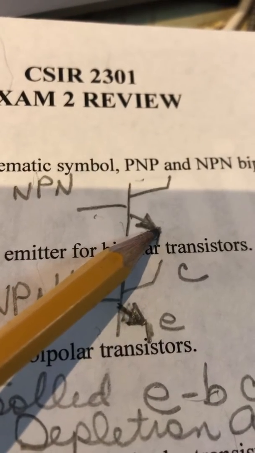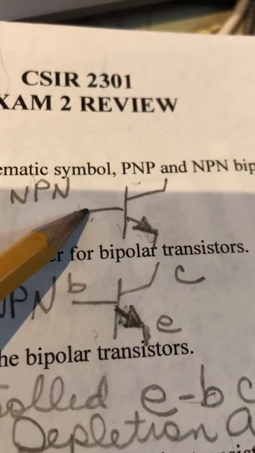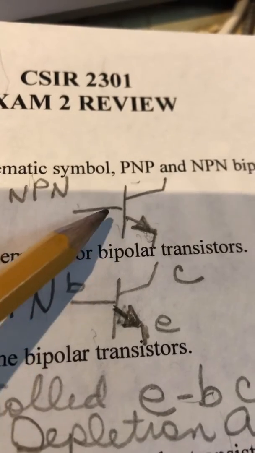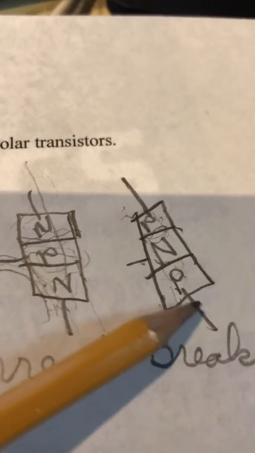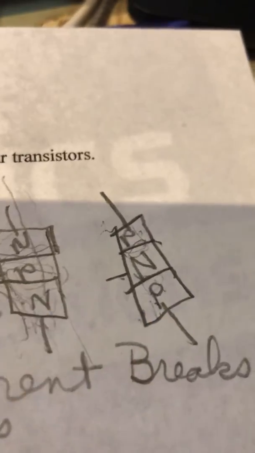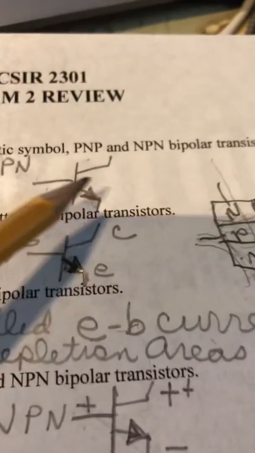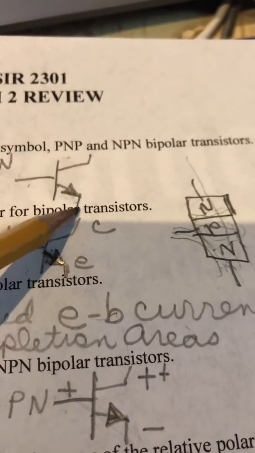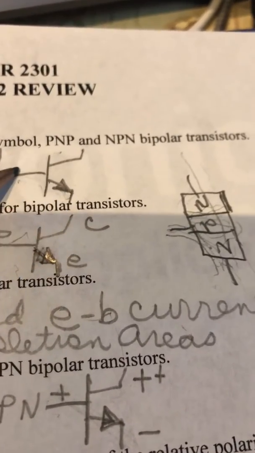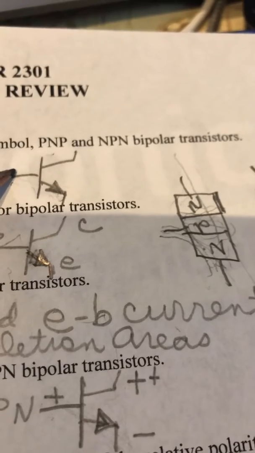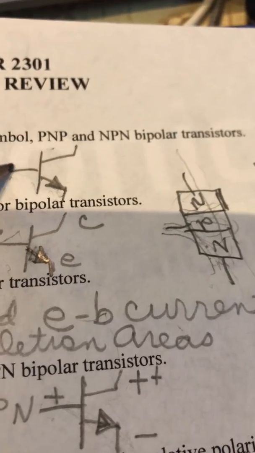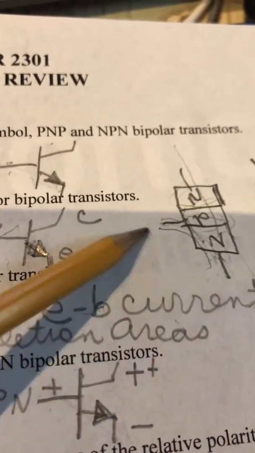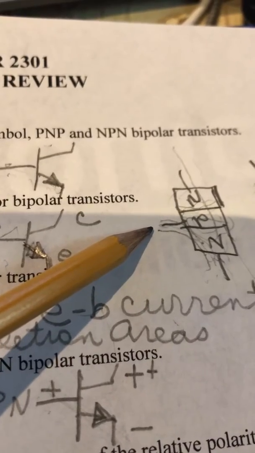When we measure between the emitter and base, we look at that exactly like it's a diode junction. Hold it out a little bit so you can see what I'm talking about. If I put a negative here and a positive here, I would forward bias that junction, so I should get a low reading.